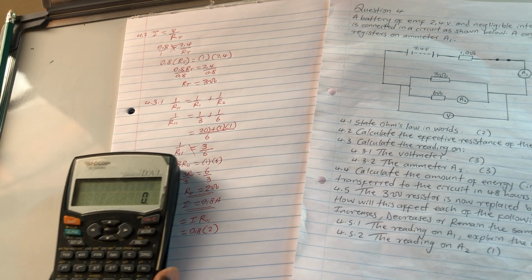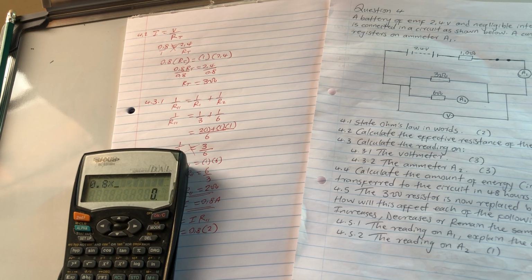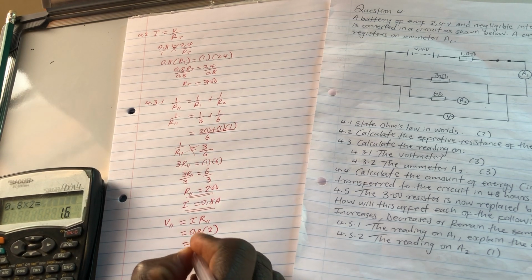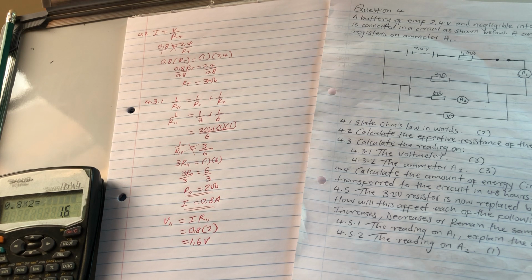Let's use the calculator. 0.8 multiplied by 2. What do we get? 1.6 V. This is the reading on the voltmeter. It's 1.6 V.